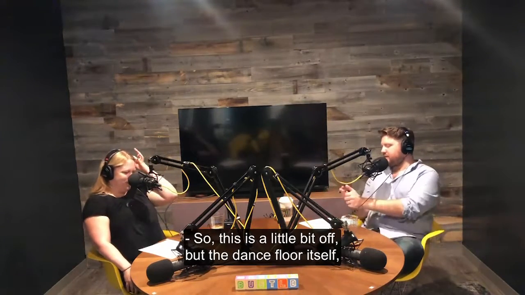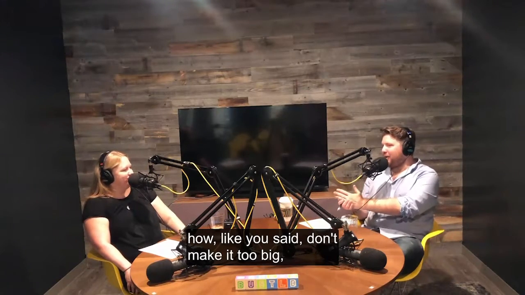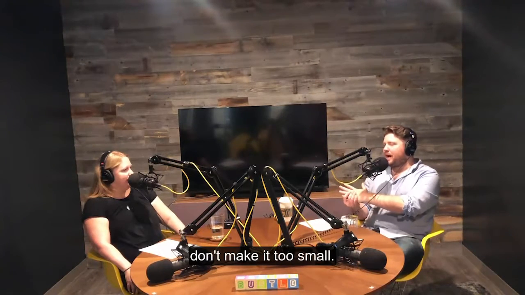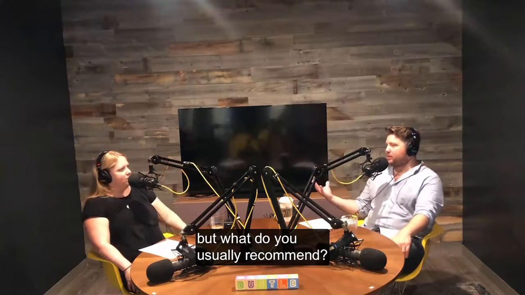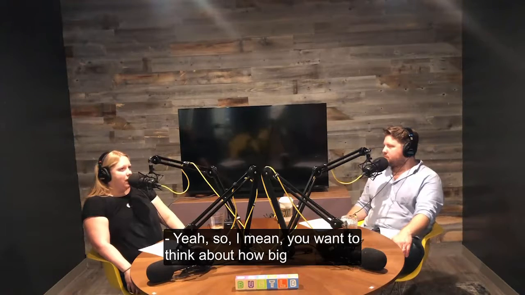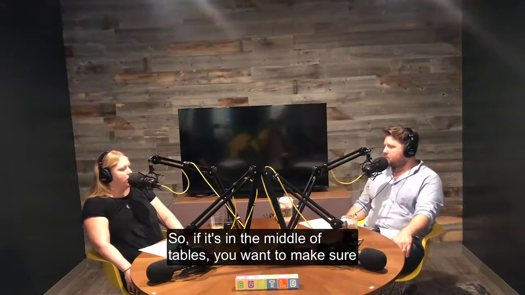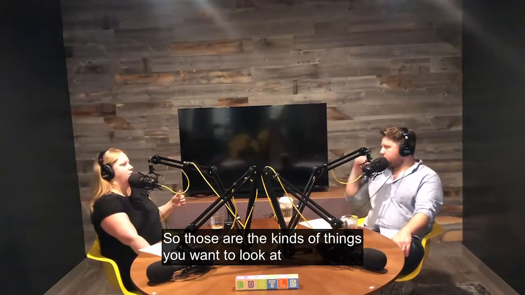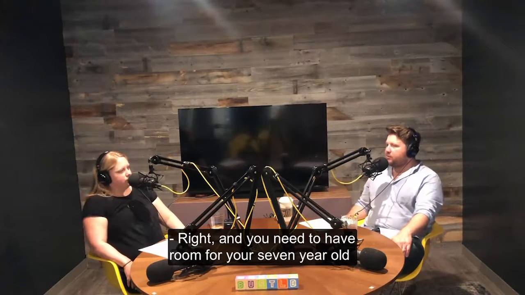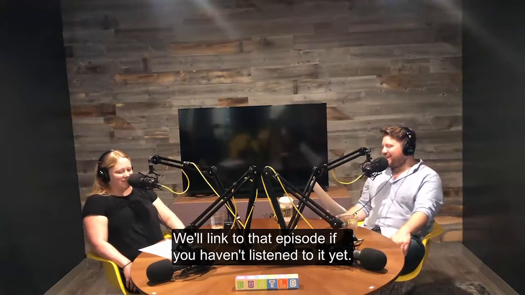So this is a little bit off, but the dance floor itself, and maybe this could be a whole topic, but like you said, don't make it too big, don't make it too small. I can visualize that, but what do you usually recommend? So, you want to think about how big your guest list is, and how many of your guests are dancing, and it depends on the layout too. If it's in the middle of tables, you want to make sure that you're not going to have to scoot tables back. Those are the kinds of things you want to look at when you're creating your floor plan. And you need to have room for your 7-year-old cousin to break dance in the middle. Obviously, if you're having kids. We'll link to that episode if you haven't listened to it yet.